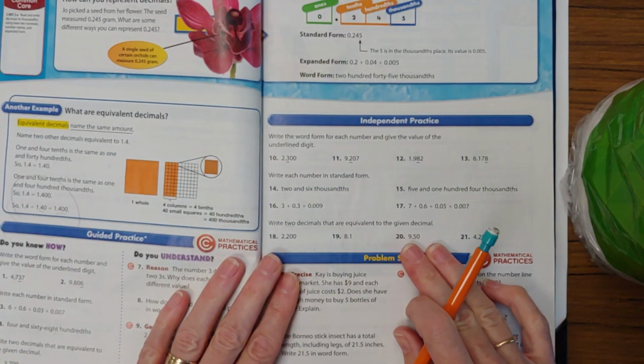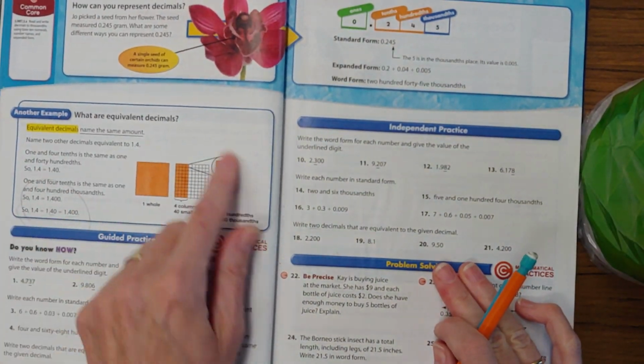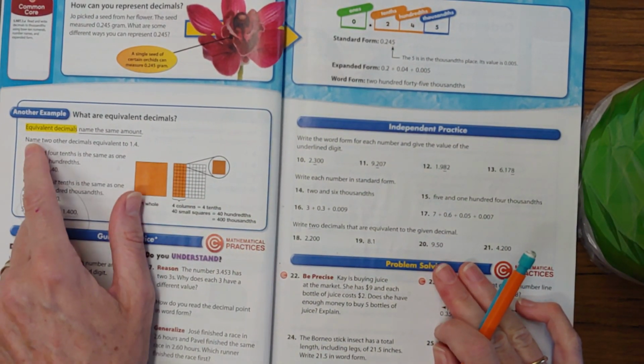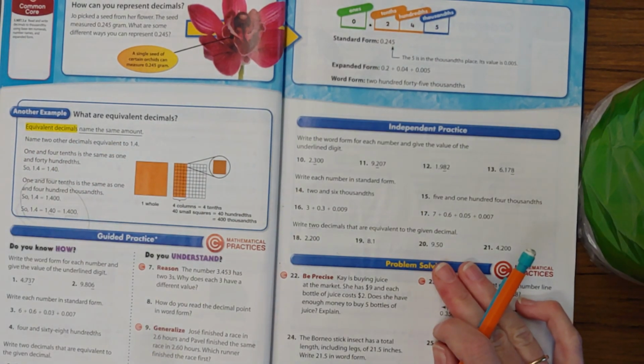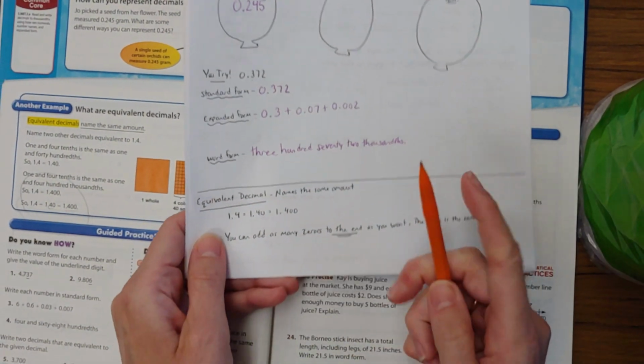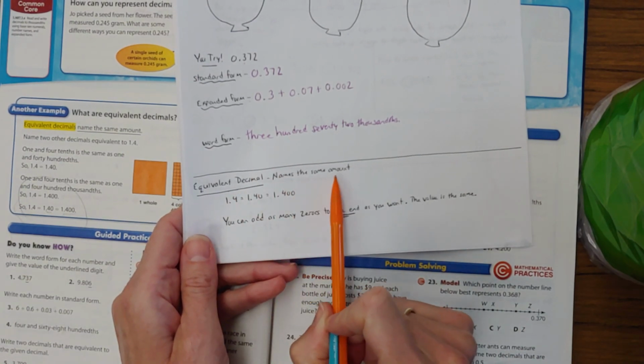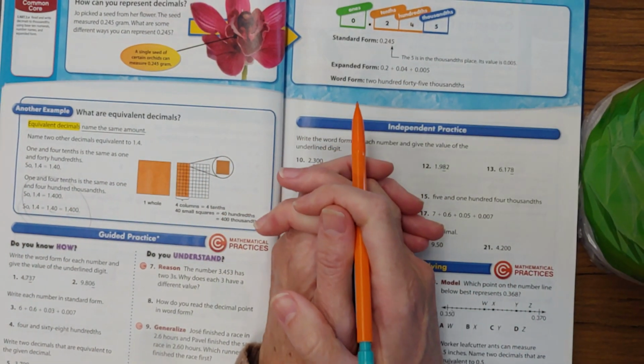And we're going to look at this page now for a couple minutes. Okay, this is another example part. Equivalent decimals means they name the same amount. And you have that on your notes as well. It says that right here. Equivalent decimals name the same amount. So it's two different numbers that say the same thing.